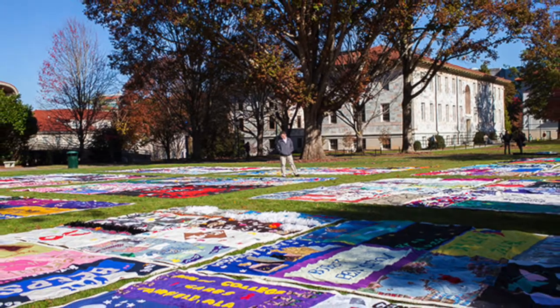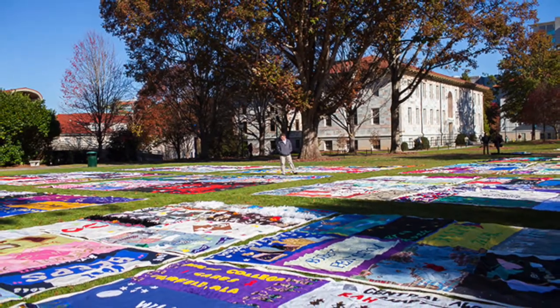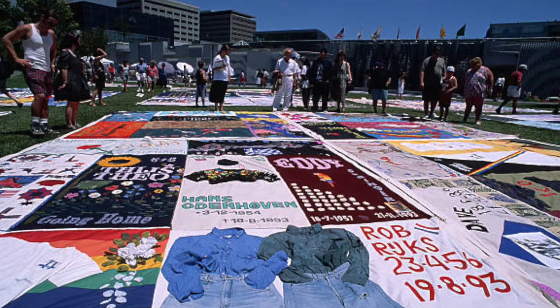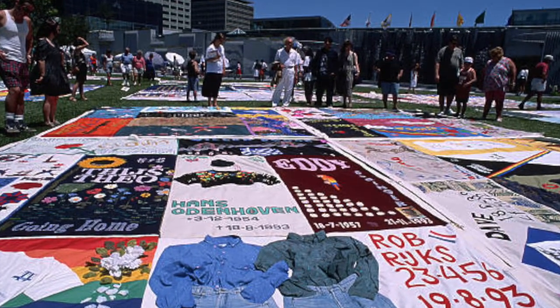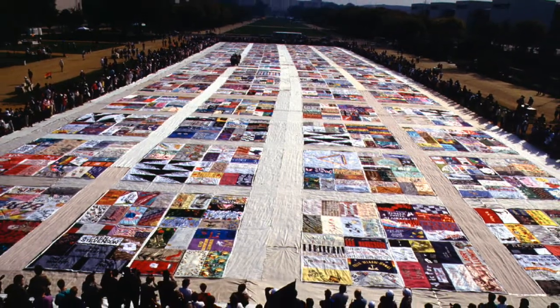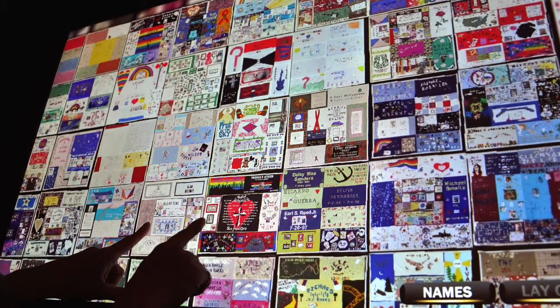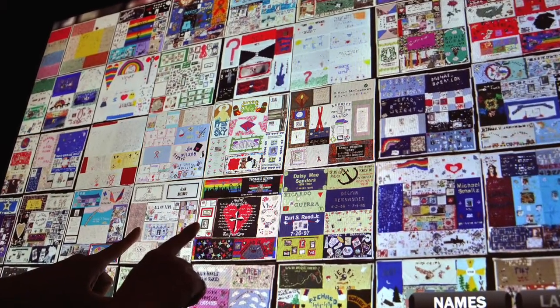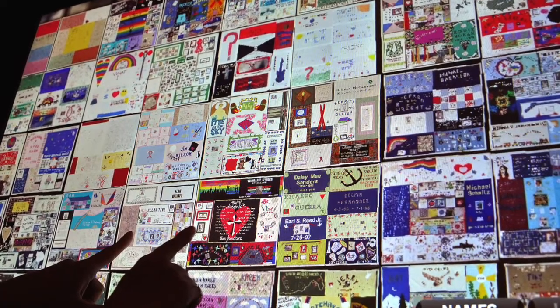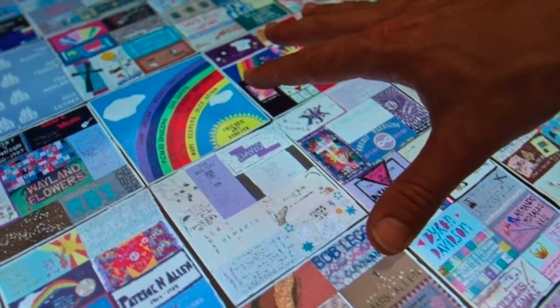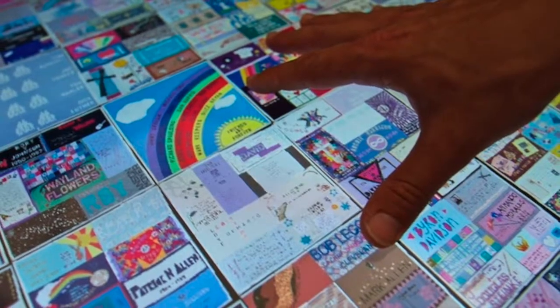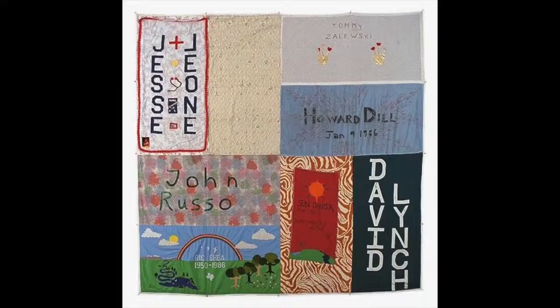The quilt has been in over 25,000 locations and has been experienced by more than 20 million people. But the Names Project Foundation wanted to allow the world to see it, so they started the Quilt 2012 Digital Experience Project. Once completed, this project allowed people to view every single panel on their website. Viewers can search by name and find the panels of their friends and loved ones.